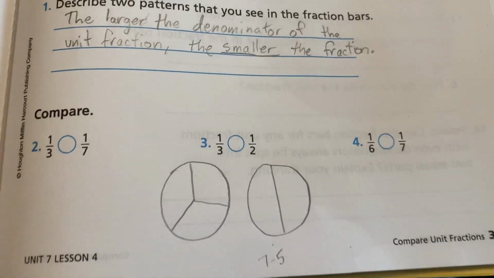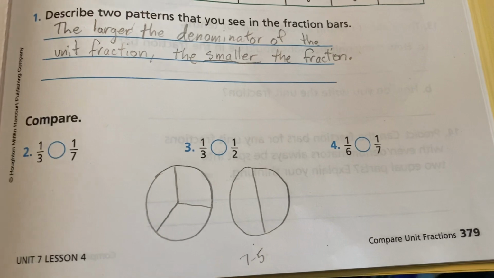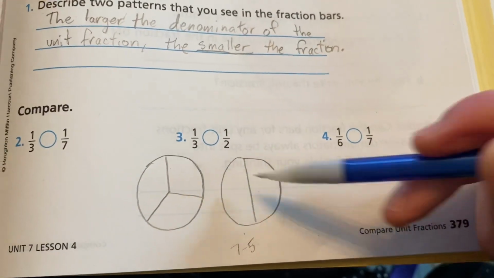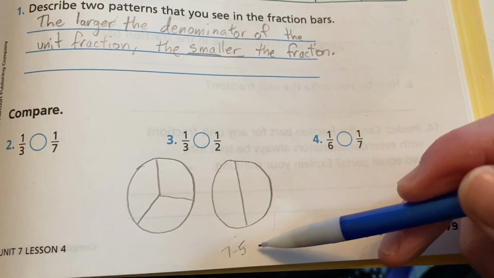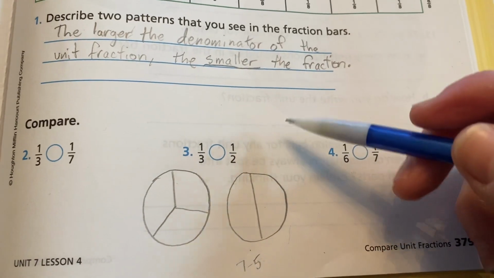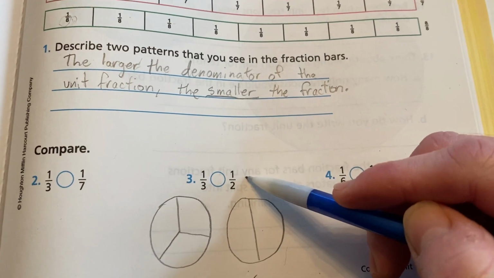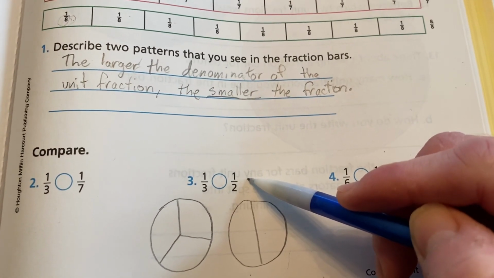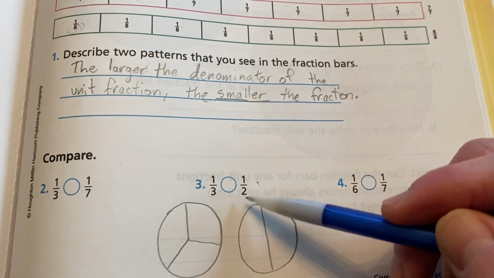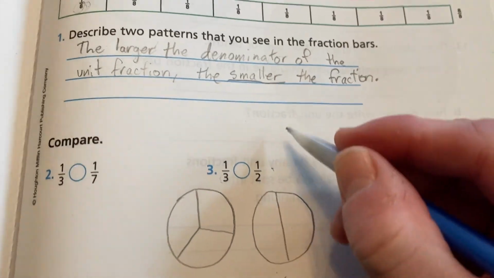I'm going to move down here to comparing these basic unit fractions here. I'm going to do number 3 with you. Now in lesson 7-5, you're going to use some circles. So the next lesson that you do, you're going to use circles and cut them out and see this here. But remember, based on this information, can you do number 3? Thus, the larger the denominator of the unit fraction, the smaller the fraction. Well, that would tell me that since 3 is larger than 2, the 1/3 rather, is the smaller unit fraction.